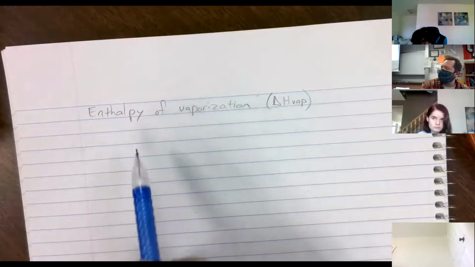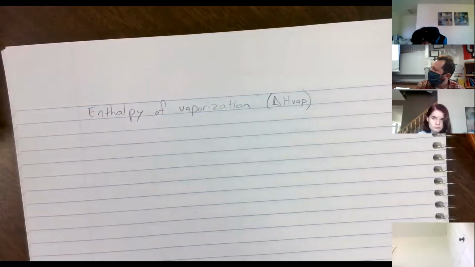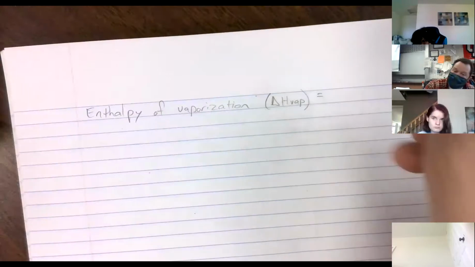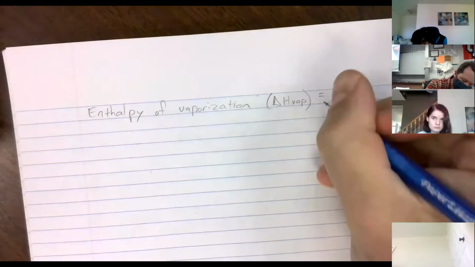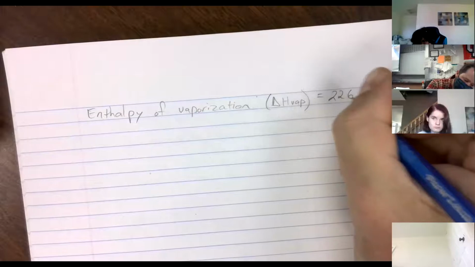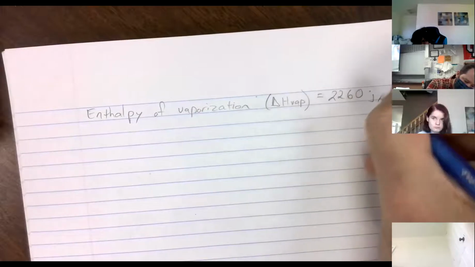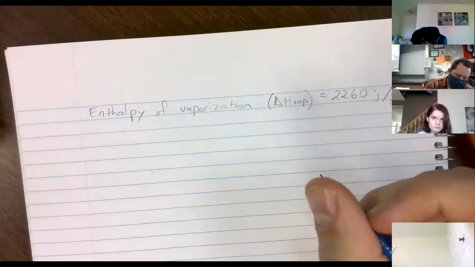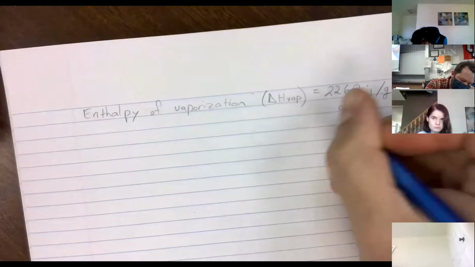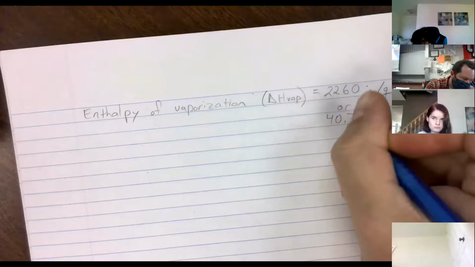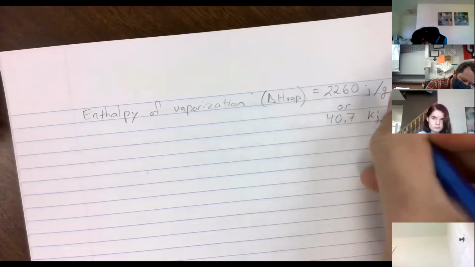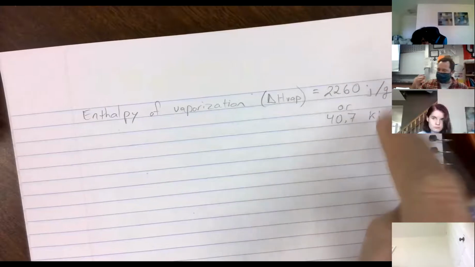So how much energy to vaporize a gram of water? And that, again, for water, it's different for different substances, but for water, 2,260 joules per gram. Or 40.7 kilojoules per mole. So again, watch your units.